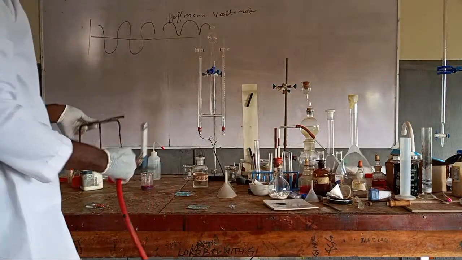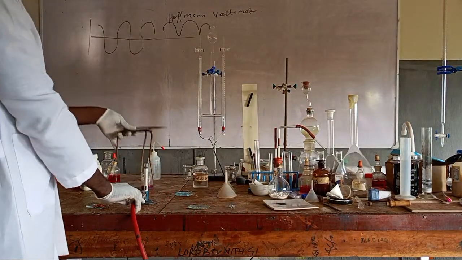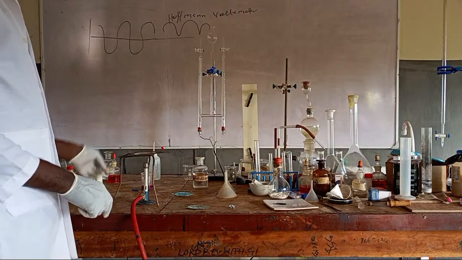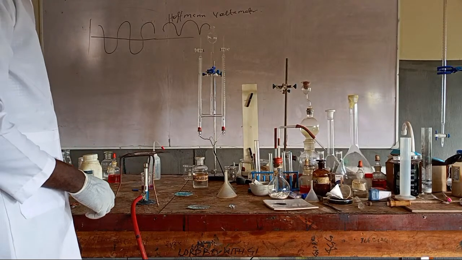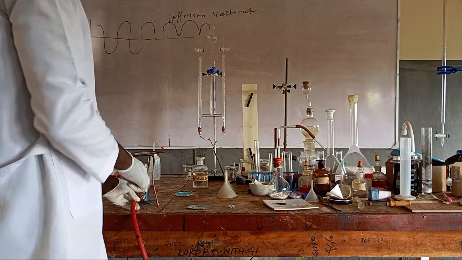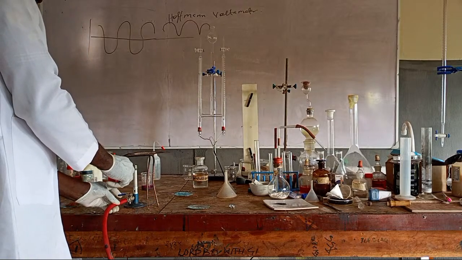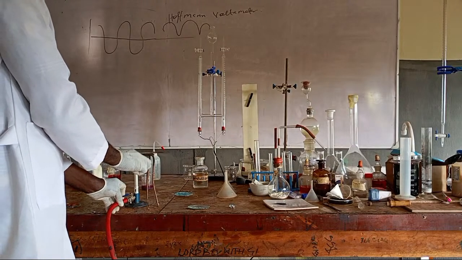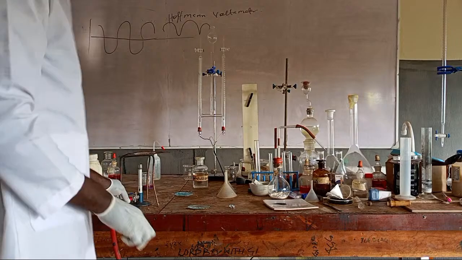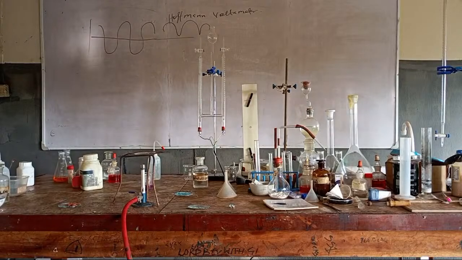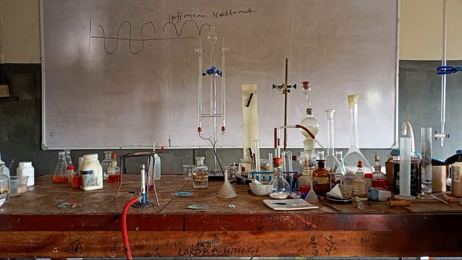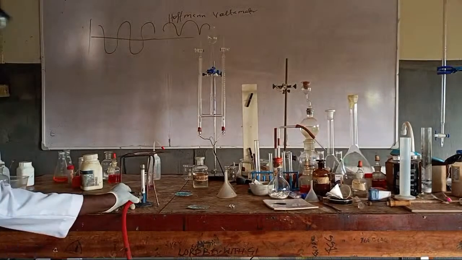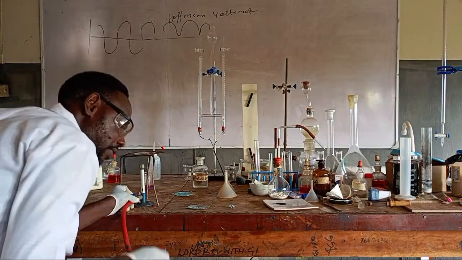This is the Bunsen burner, tripod stand, and wire gauze. I think you are aware of these things, right? Yes. So, let's check. I think it's all there.